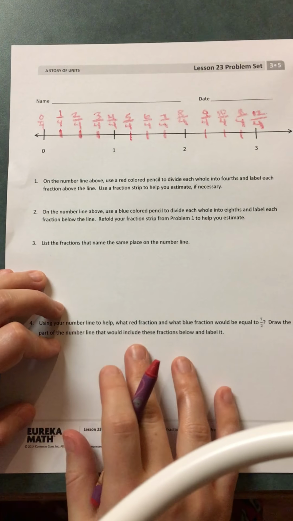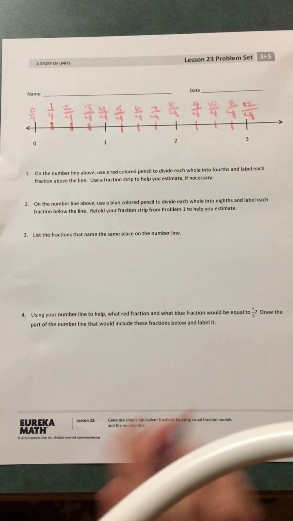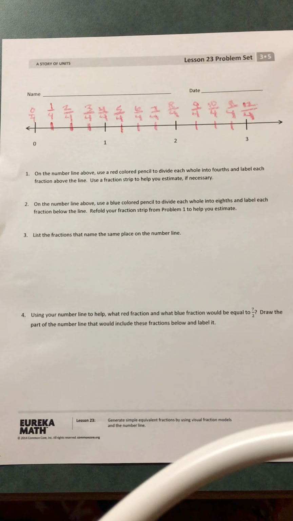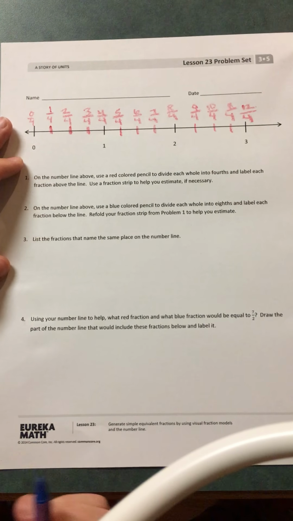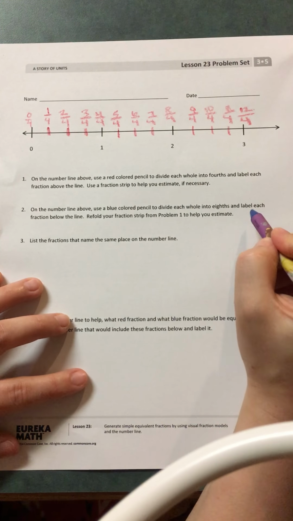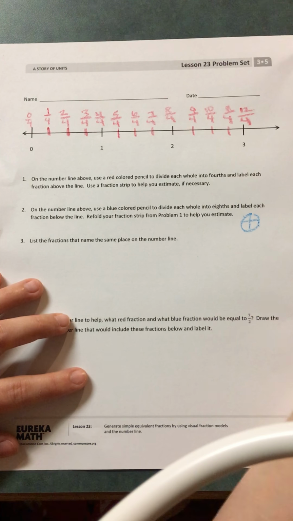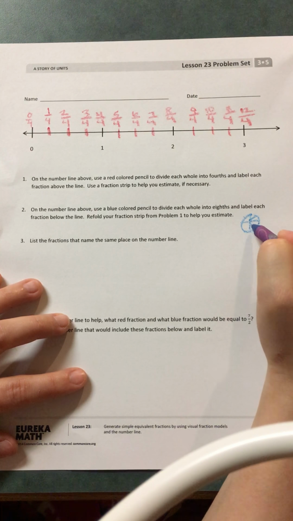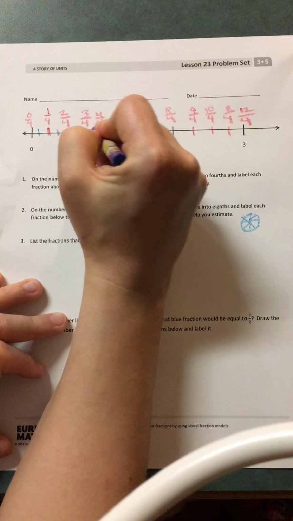All right. Now on the number line, I'm going to use the blue color pencil to make eighths. And from our lesson last week, you know to make fourths into eighths, all we're going to do is cut each part in half again. So again, let me draw a picture to kind of explain that. If I have fourths and I want to make eighths, I would just cut every section in half again, and now I'm making eighths. That's what I'm going to do with my blue.